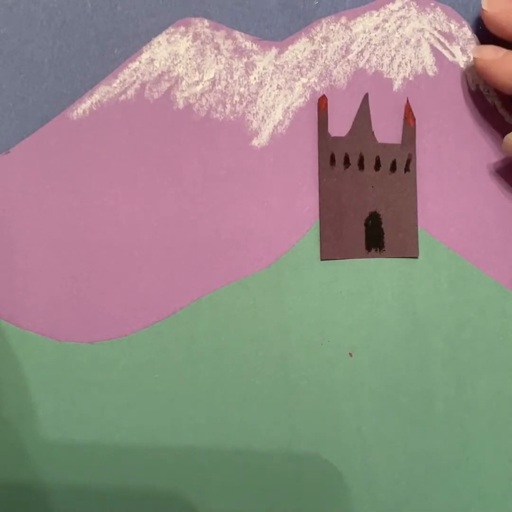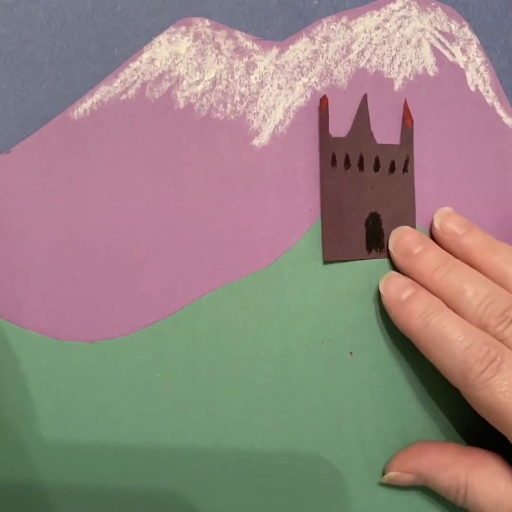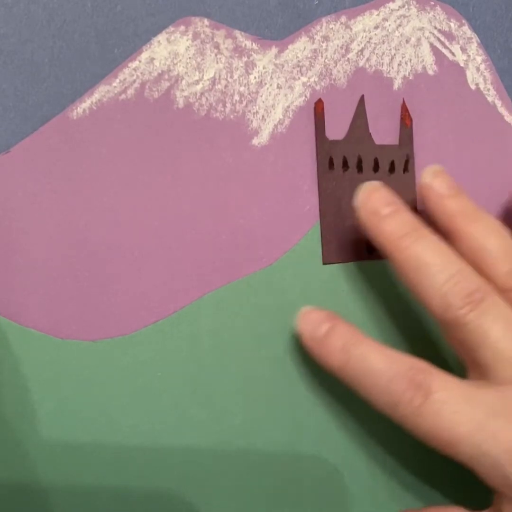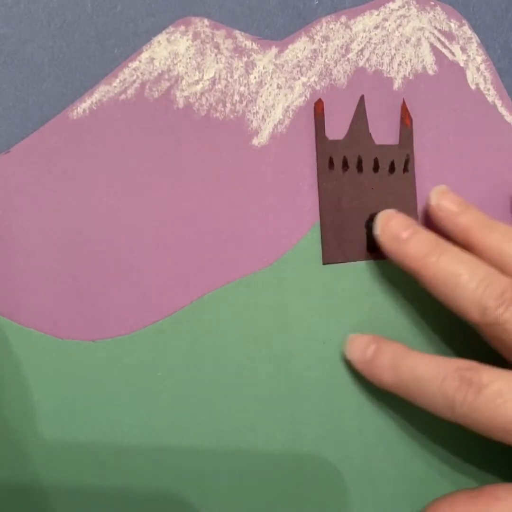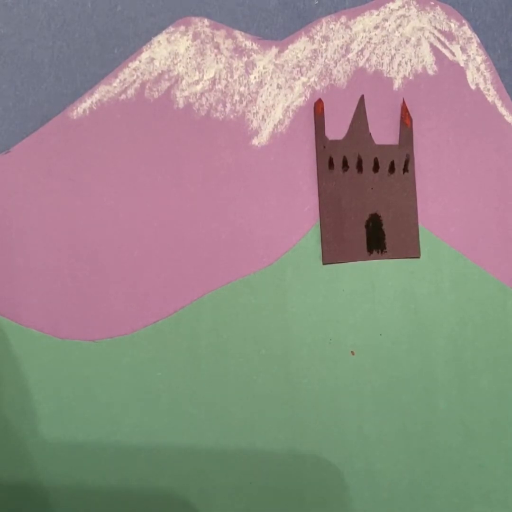Okay, now I have mountains in the background. I have my middle ground with a castle I put up here. You can put whatever you want in your picture, but this is in this middle section of your picture. And now I want to think about, what do I want in the foreground? What do I want in the front? So I'm going to have a person.